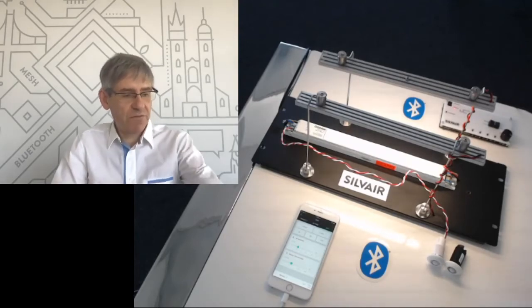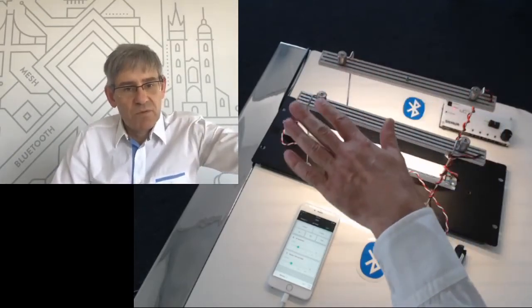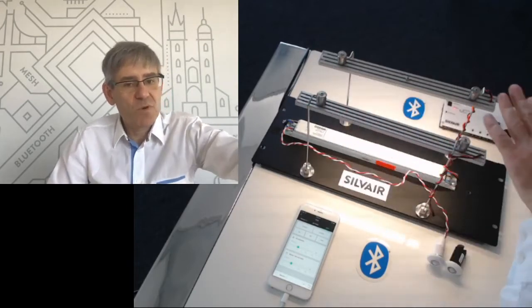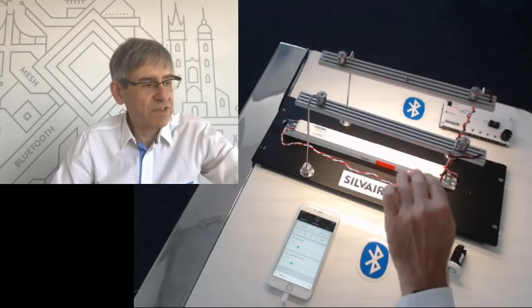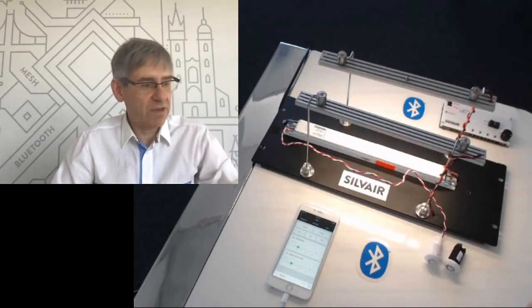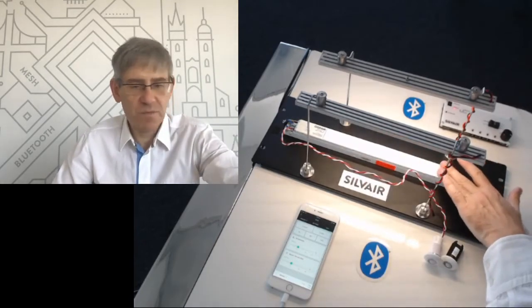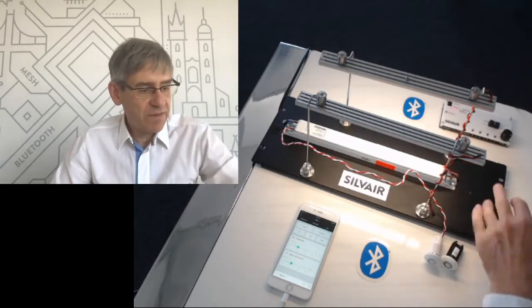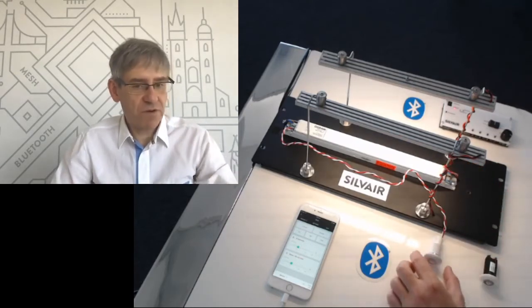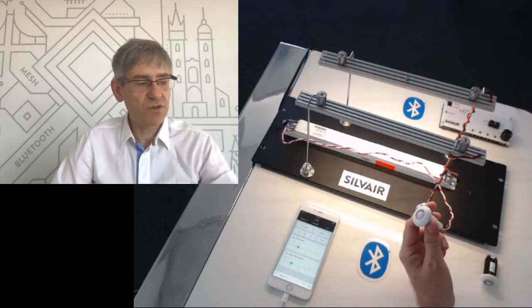In this system we have the Luminaire, which is mocked up here as two light sources, LED strips powered by a DALI driver, and to this driver we have connected a sensor controller.